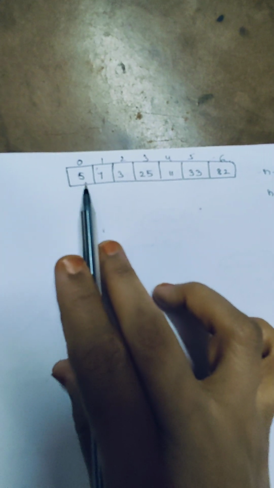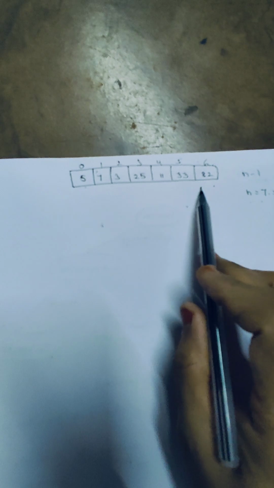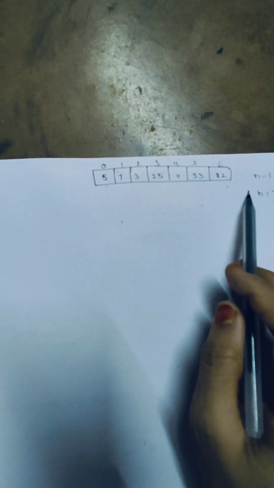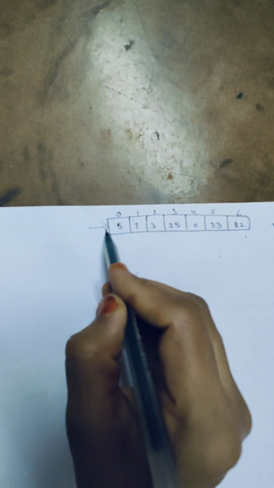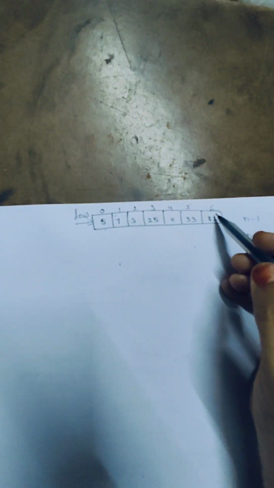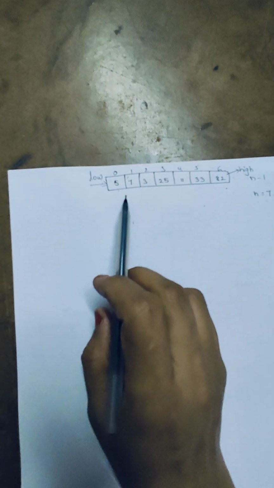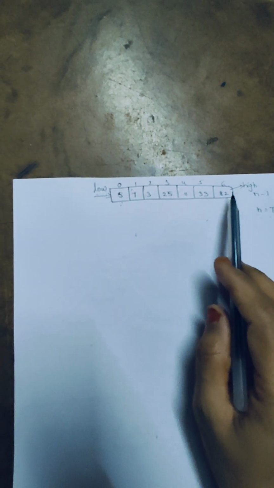Now it is the process. These are my array elements, and array indices start from 0 to 6, and the total number of elements is represented by n equal to 7. The last index will be n minus 1, that is 7 minus 1, 6. So elements 0 to 6 are present in the array. The element at the initial position of the array is called low, and the last element in the array is represented as high. The low value of the array will be 5 and the high value of the array will be 82.